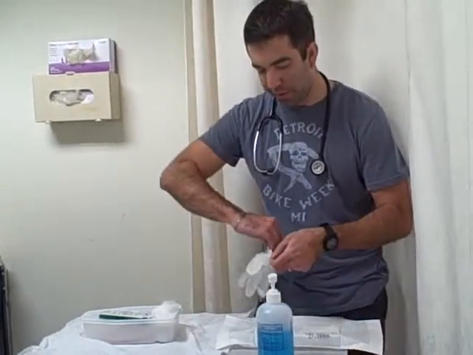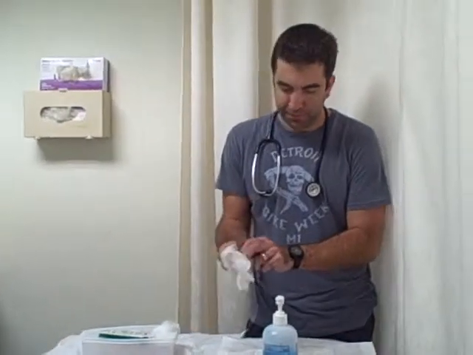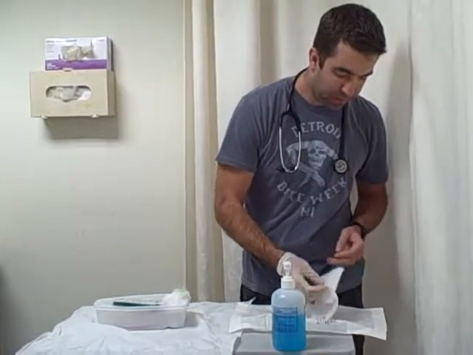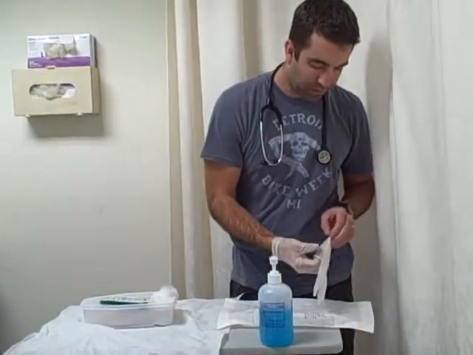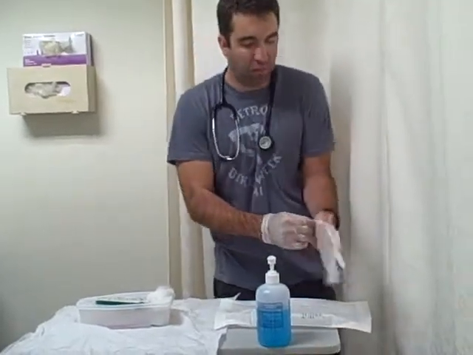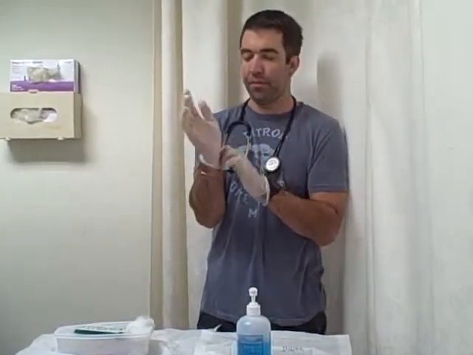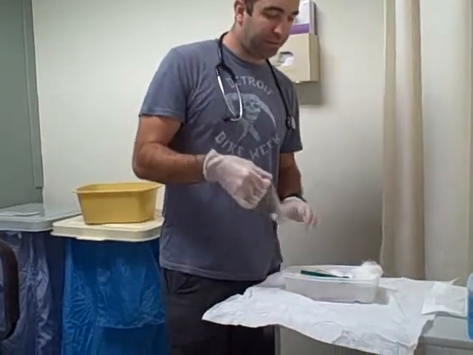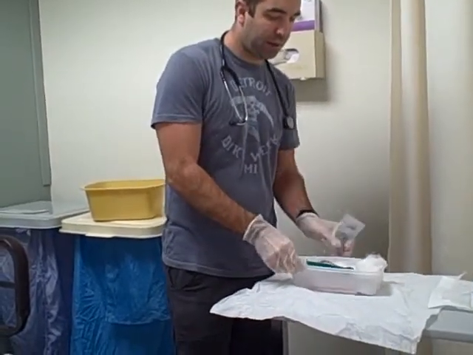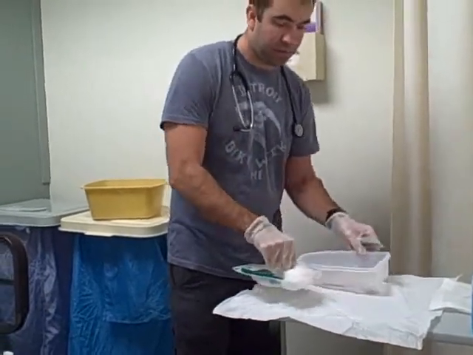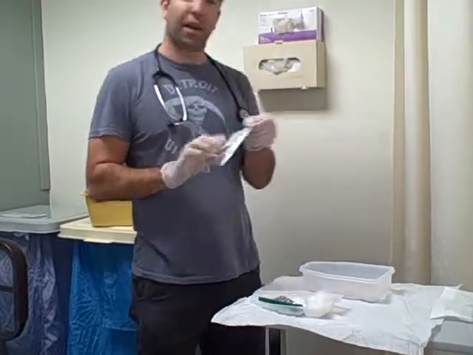I'm gonna put them on the hand first. Sterile gloves are on, so everything inside of here is all sterile. I'm gonna kind of put this to the side here. Put this top section to the side. There we go. And so I've got my iodine prepped.